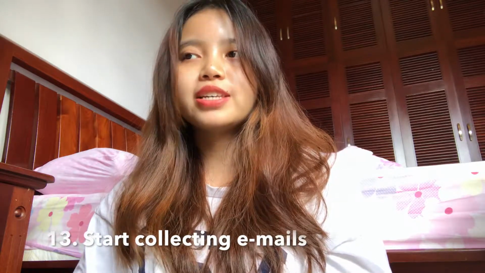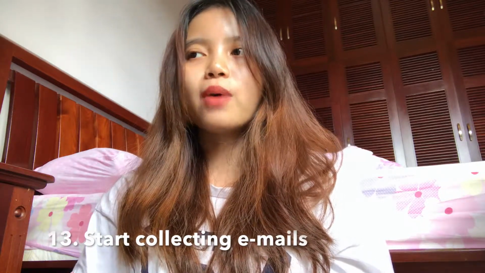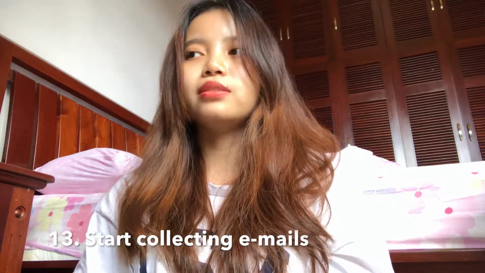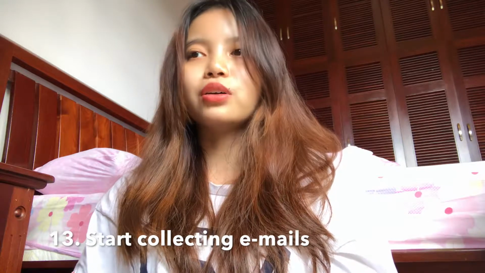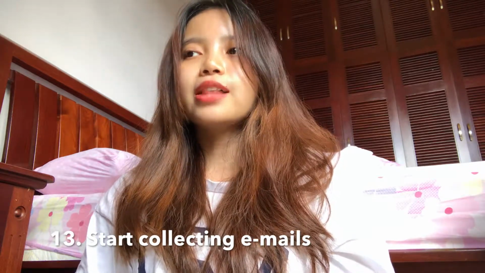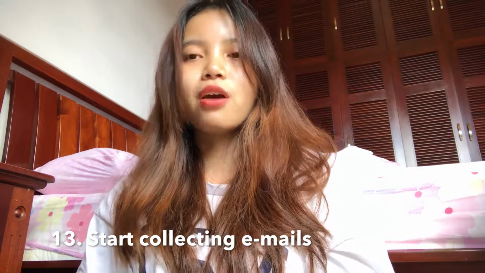Step 13. Start collecting emails. Email is not the most innovative tactic to drive mobile user acquisition per se, but it remains an essential part of a good marketing plan. When you set up your website, collect emails so you can keep your followers updated and let them know when it launches, when you have new updates and features, and so on.